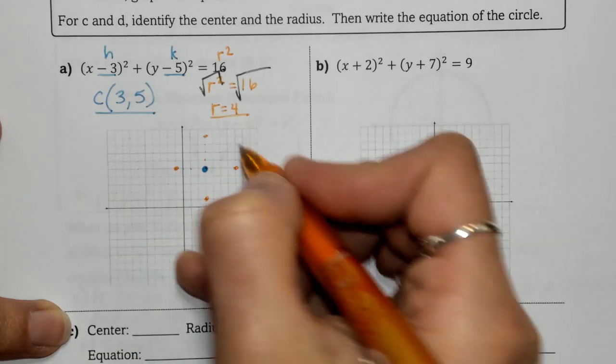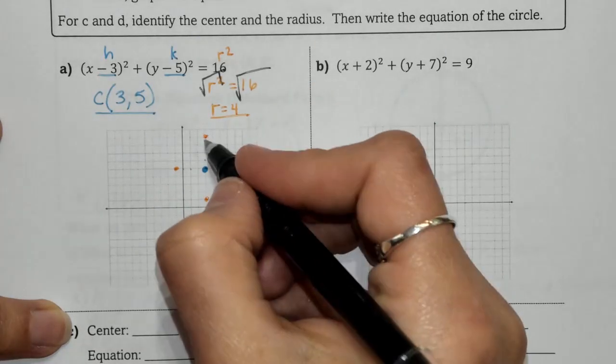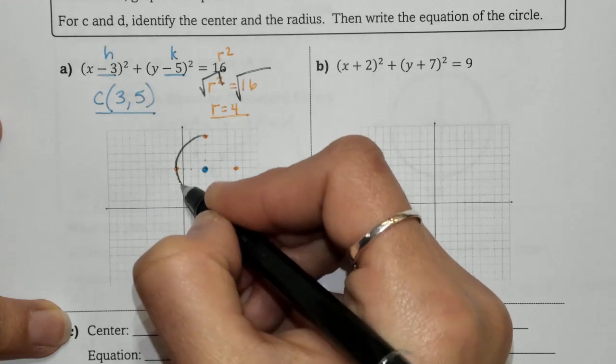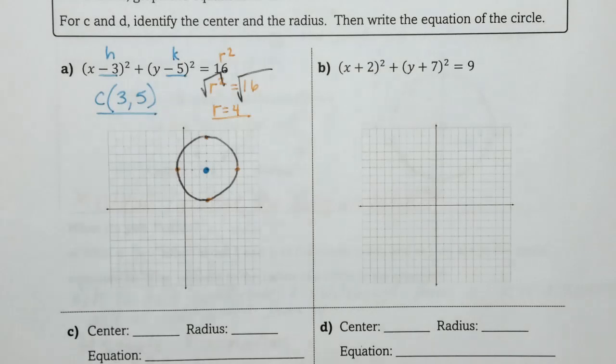Now what we do is, it's okay if it's not perfect. We're going to do the best we can to connect these into a circle. Here we go, roundabout, connecting them all, and we just graph the circle of that equation.